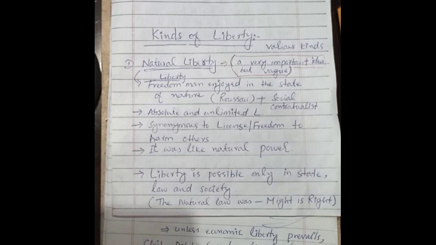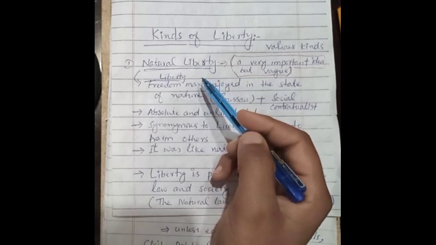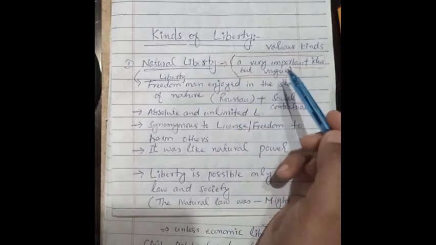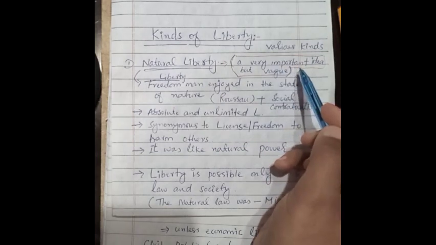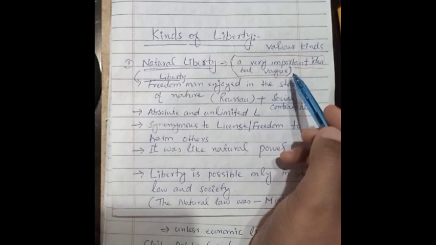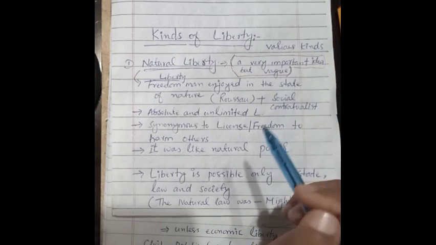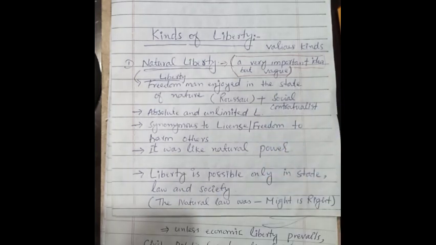There are various kinds. First among these is natural liberty. The idea of natural liberty is of extreme significance, but it is also very vague and it misleads us in various terms. Natural liberty का मतलब क्या है? Natural liberty means the liberty man enjoyed in the state of nature.